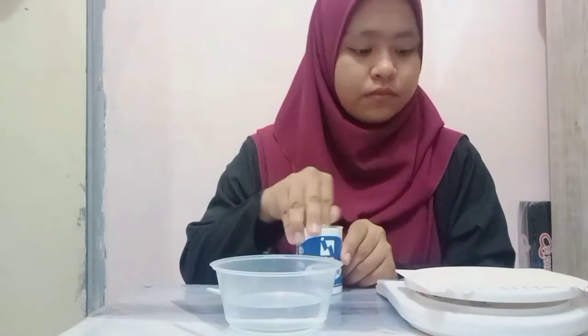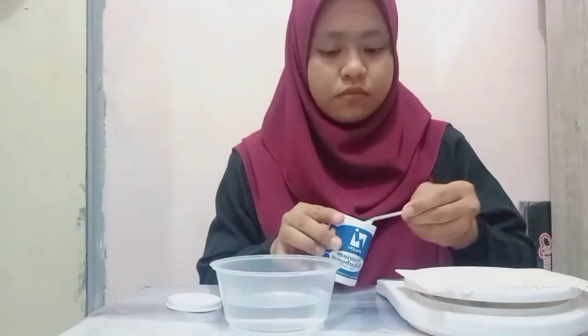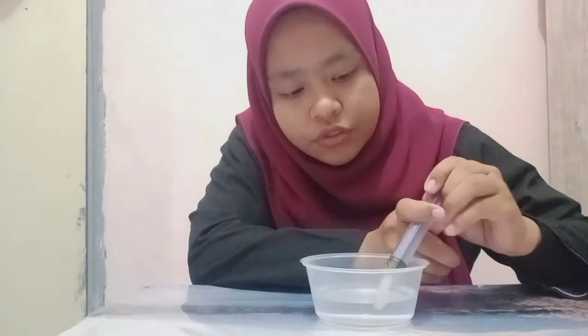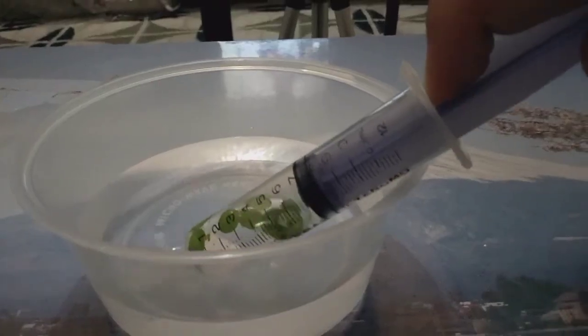Then we mix 0.5 gram of sodium bicarbonate with 100 ml of water to make a sodium bicarbonate solution, and draw 7 ml of the solution into the syringe.